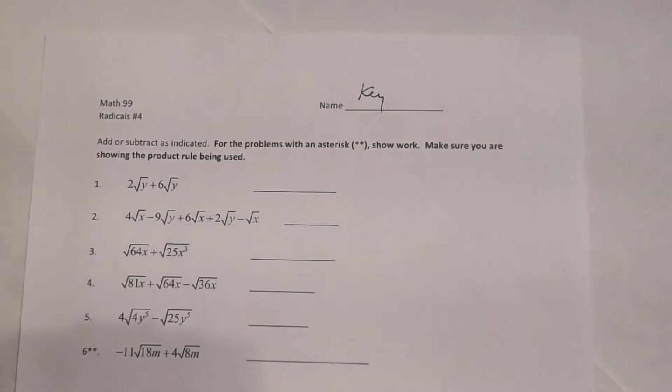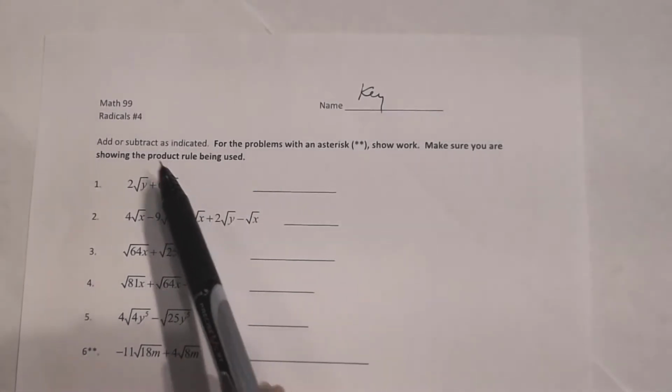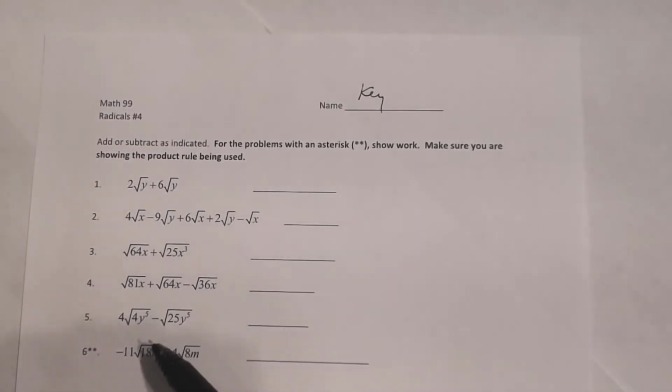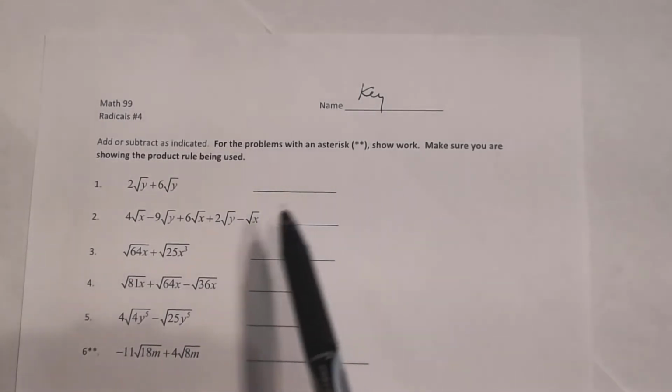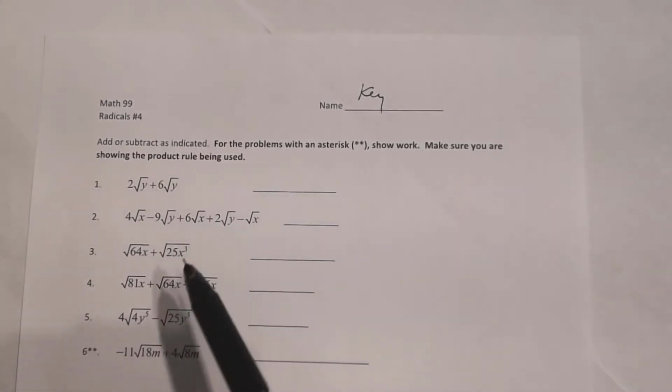This is a key to Radicals number 4 worksheet. In these problems, you're going to be adding or subtracting. These are all square roots. For problems with the asterisk, show work, and make sure you're showing the product rule being used.